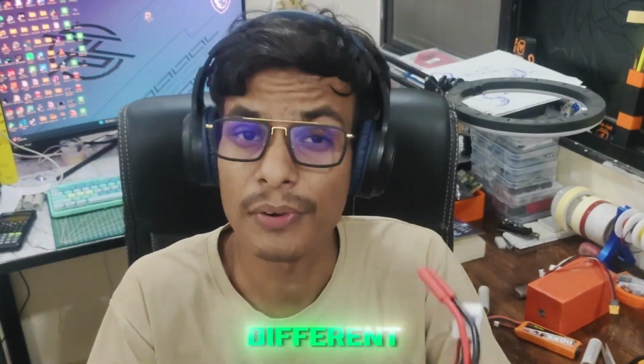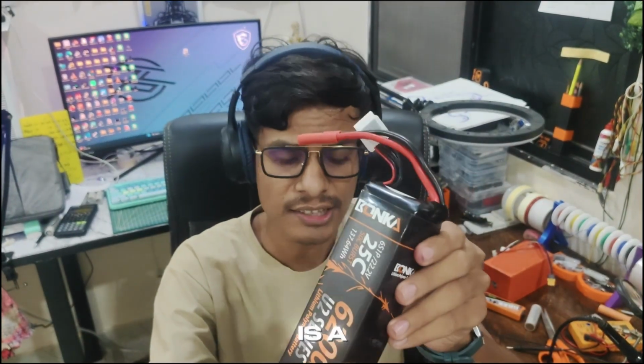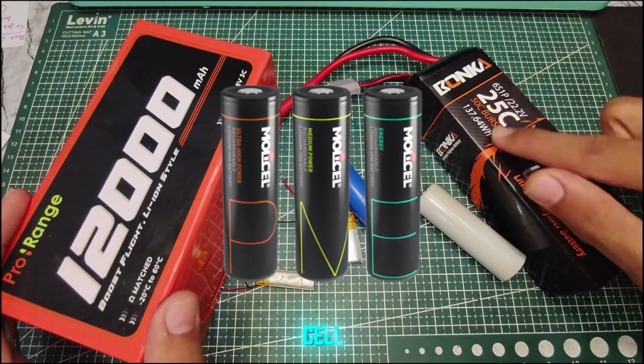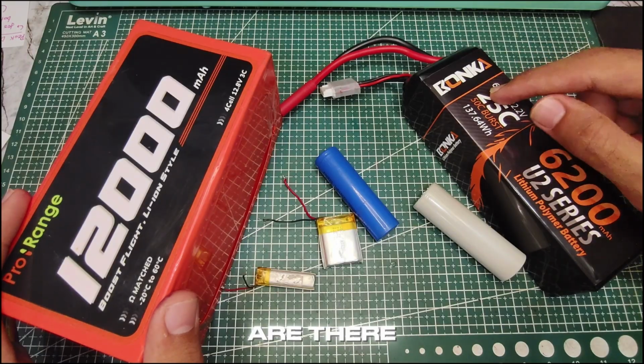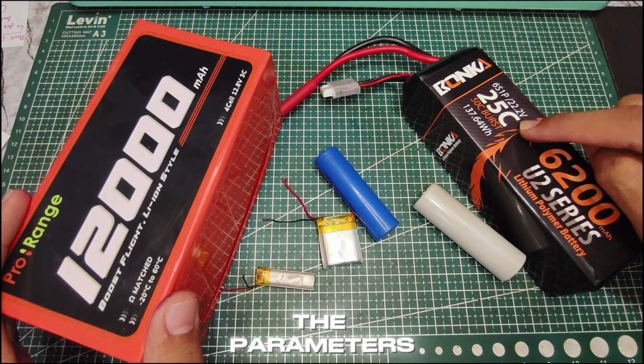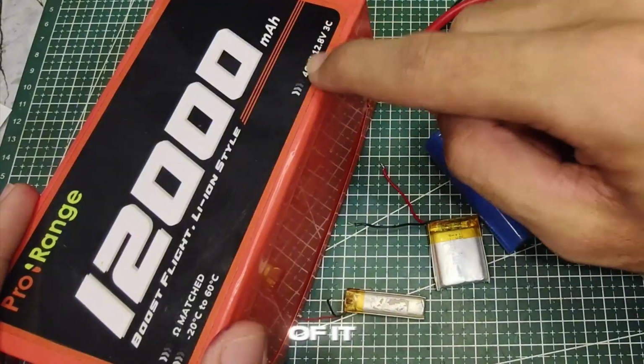This is Vikas Singh Thakur, and in this video we are going to see the different parameters that are labeled on top of your battery. So this is a lithium polymer battery. I have lithium ferrous phosphate, lithium iron moly cell, or you can say another variety of lithium ion batteries, and I will be explaining all the parameters, features, and specifications of them in this video.